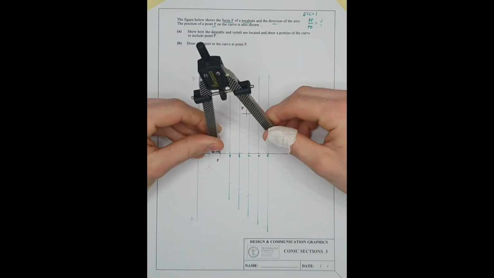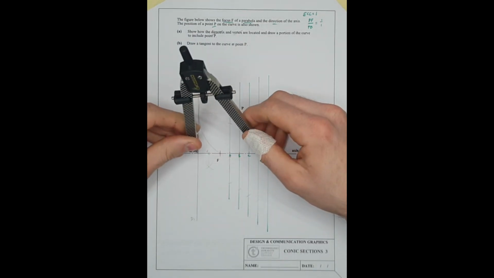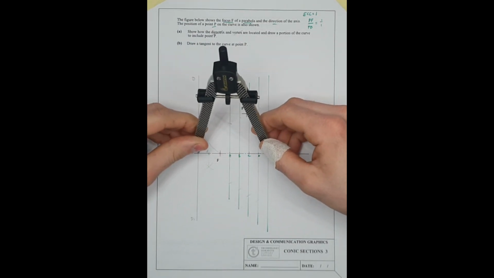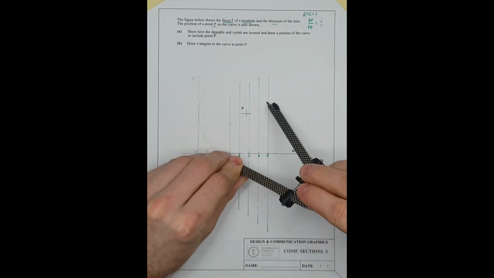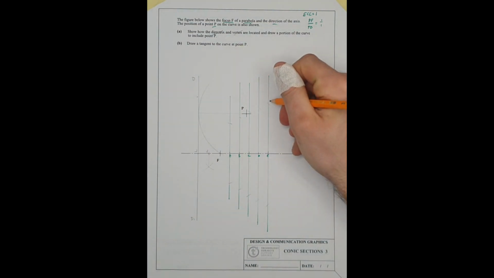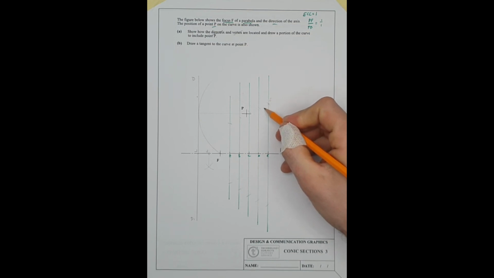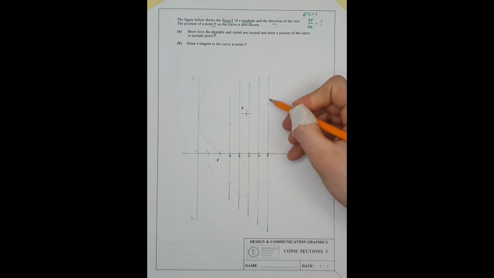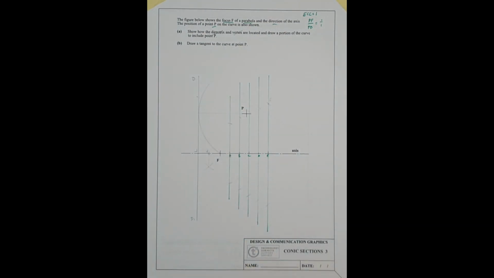Then the distance out to D, and then from the focus up and down to D, and finally out to E, and from the focus to E. What we can see is, taking this very final point I just mapped out right there, the distance from E to the focus is the exact same as E to the directrix, just by using my compass.